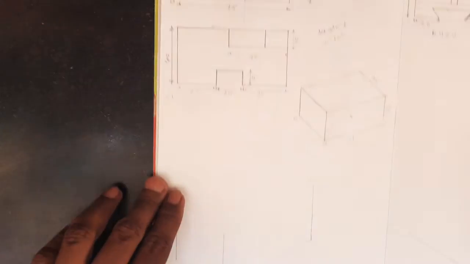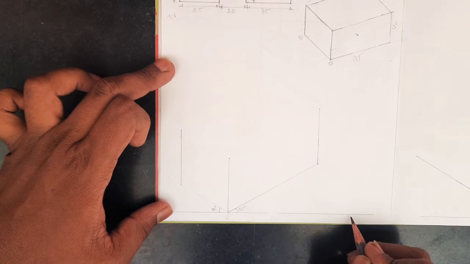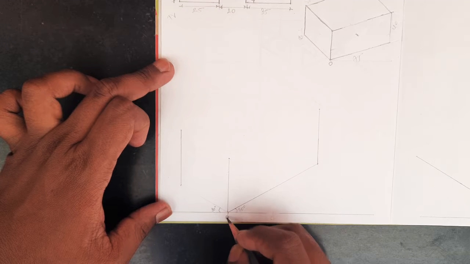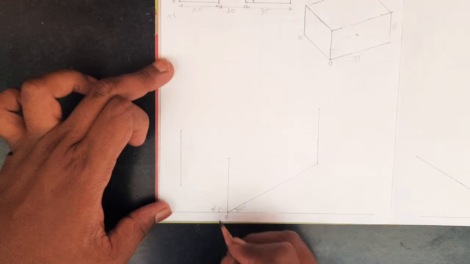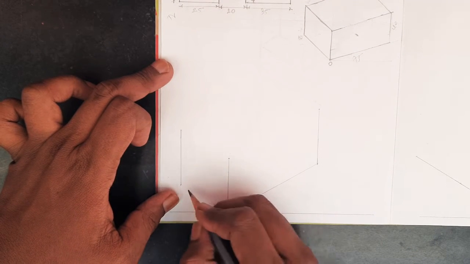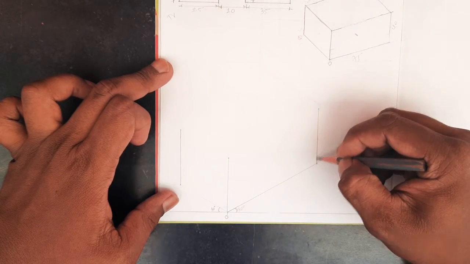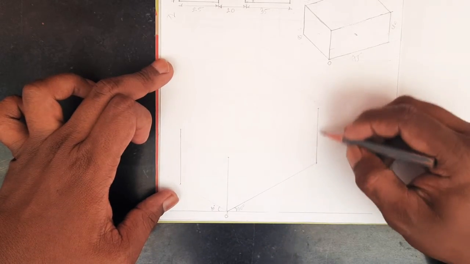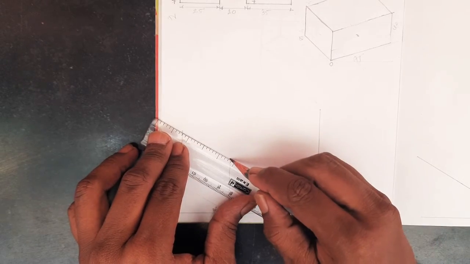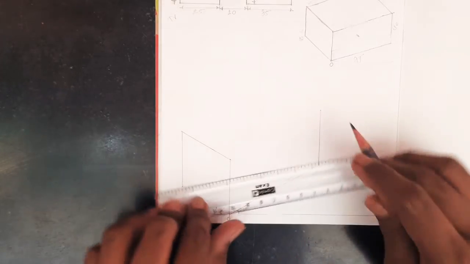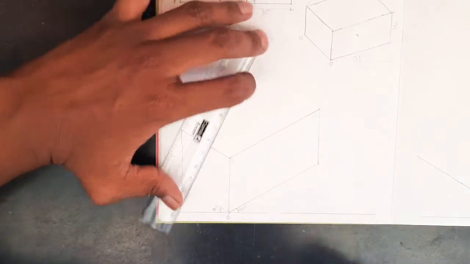So how to produce this cube? Just see here, we have drawn the horizontal line. On that line we mark the point O. Now at an angle of 30 degrees, draw the line of length 75. Then here at an angle of 30 degrees, draw the line of length 40. Now from the end points of the lines, draw perpendicular lines of height 40. Now join these end points. Join this one, so this is of 40. Then join this one, so this is the 40.